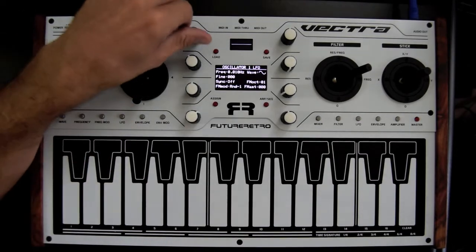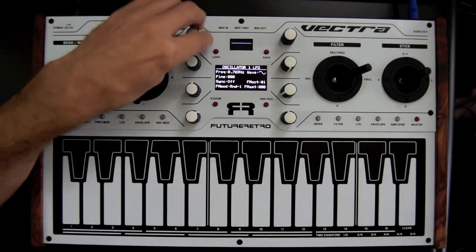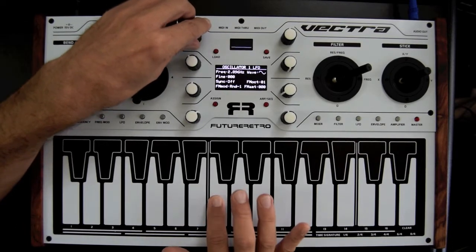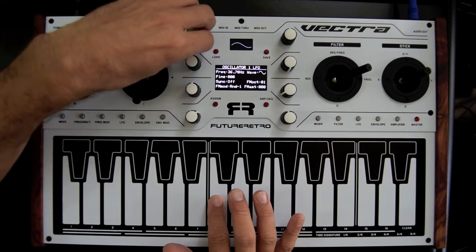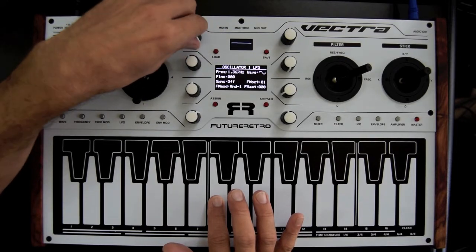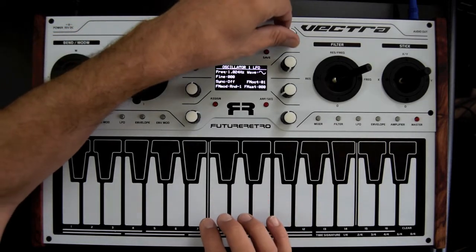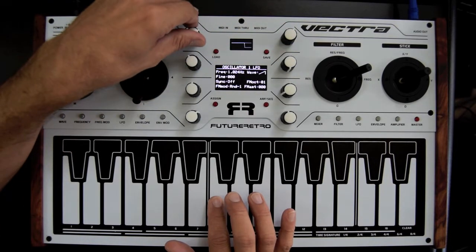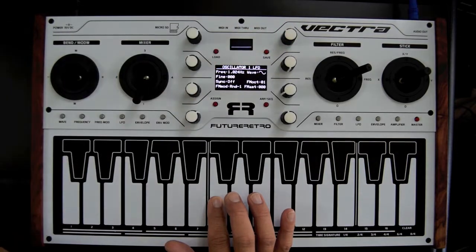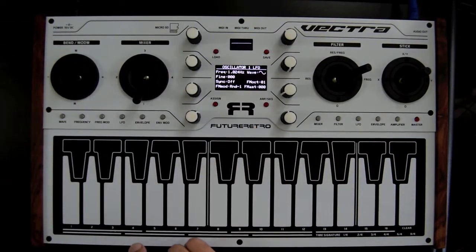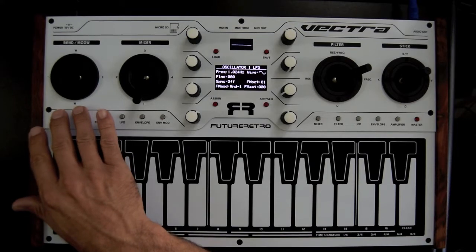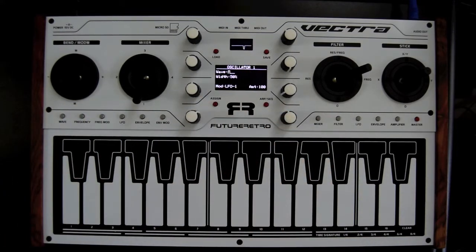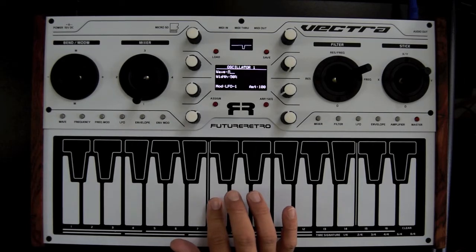So here we can see the frequency is set very low. Let's turn that up, and we can see this waveform happening here. And we could change wave shapes. Stay on sine for now. So when we go back here to our waveform, we can actually see the pulse width modulation that's happening for oscillator 1.